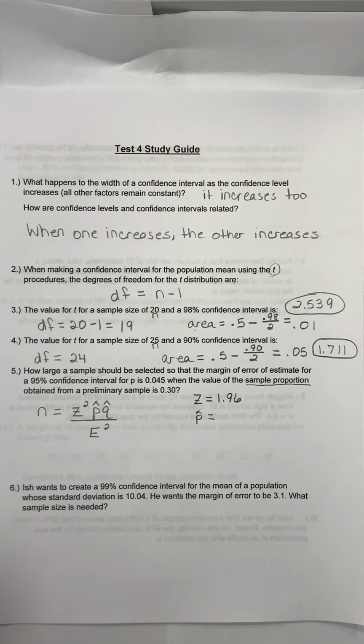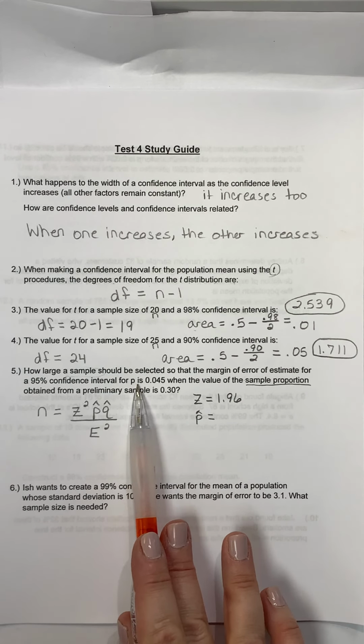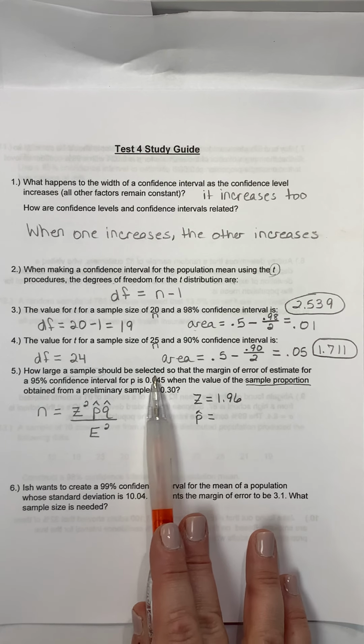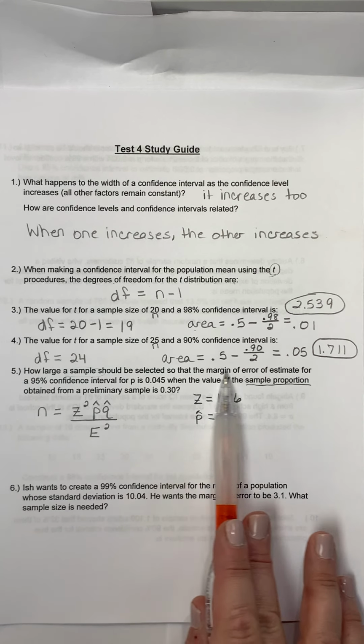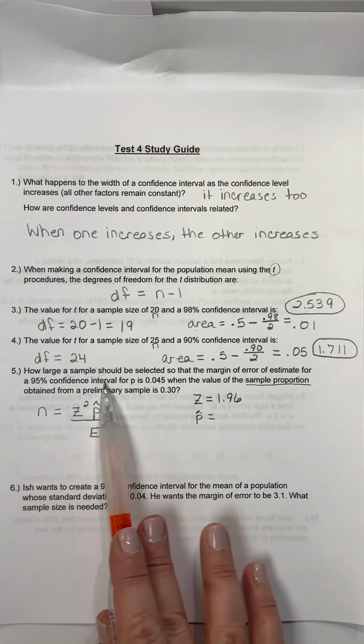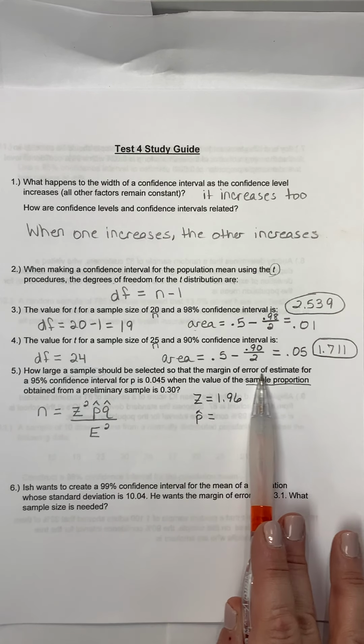All right, now I need a p hat. So I need the sample proportion. Okay, now be careful here. If you just read these three little words right here, it says P is this. Well, first of all, I don't want P. I want P hat. And second of all, P does not equal this. What is this number? Well, you have to read the whole sentence, and the whole sentence is telling you the margin of error of estimate for this is this. So this number is the margin of error.